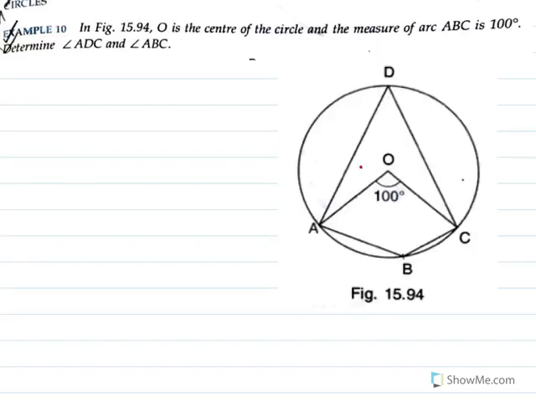Here we have to find angle ADC, this angle ADC, and angle ABC, this angle. If this angle is 100, it's the central angle of A and C. From A and C you join up here, and this is the central angle.